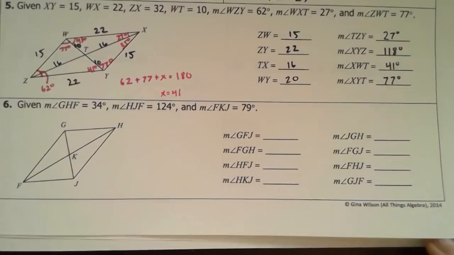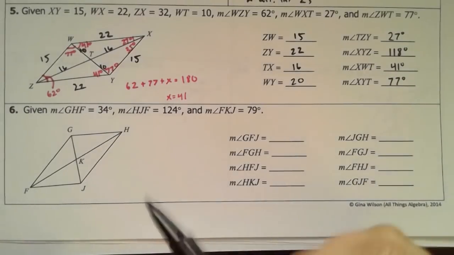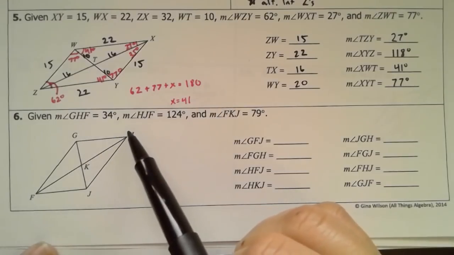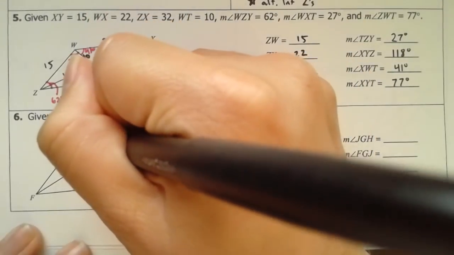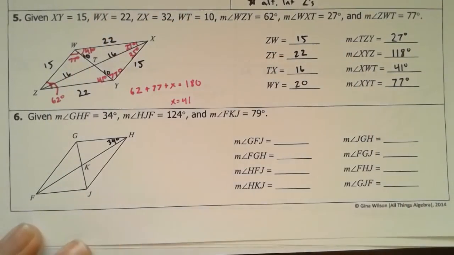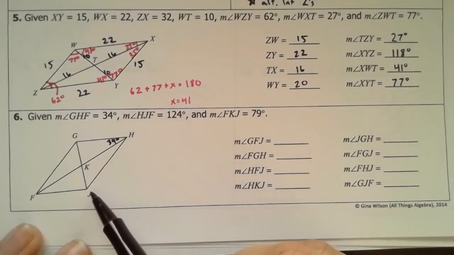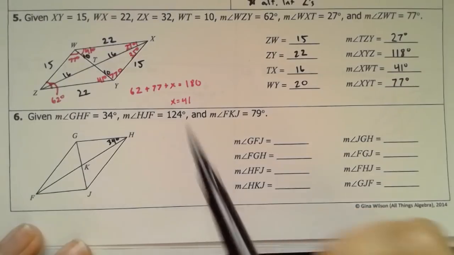Looking at number 6, we have GHF. GHF is 34 degrees. GHF is here, so it's this angle here. We have 34 degrees. HJF, here's HJF, so it's the entire thing. We have 124 degrees.